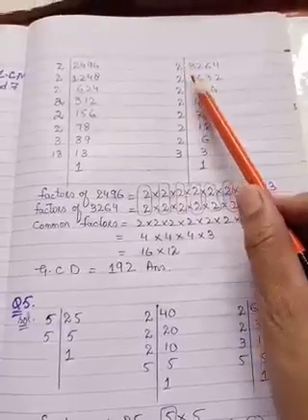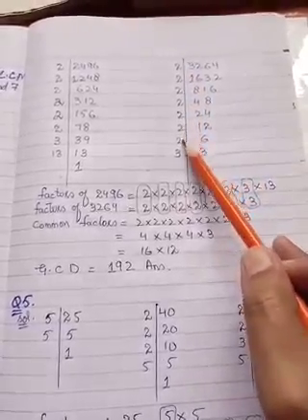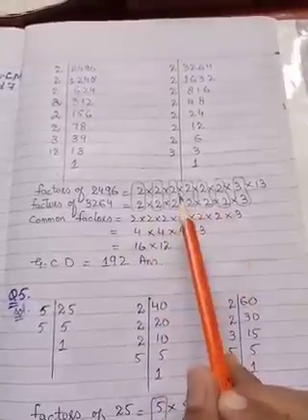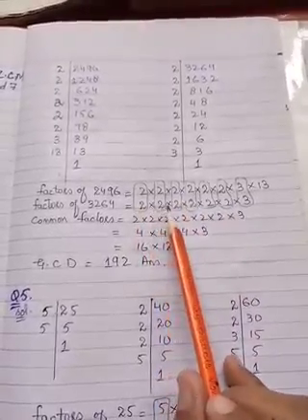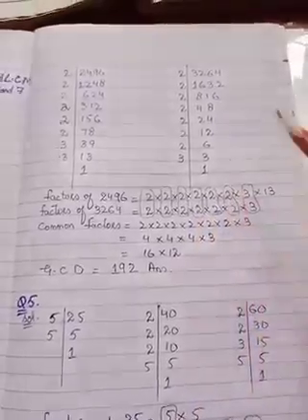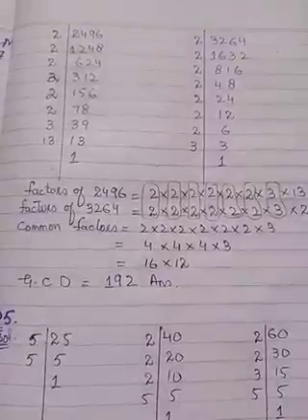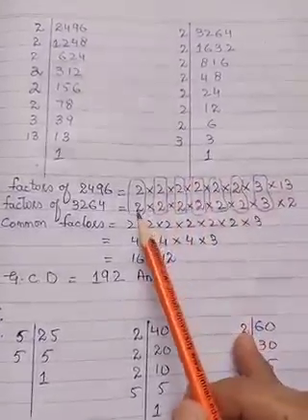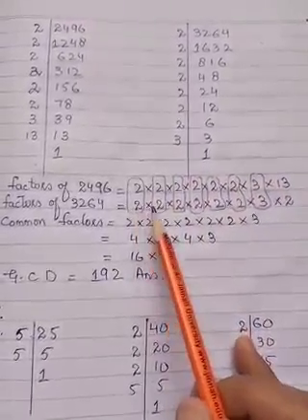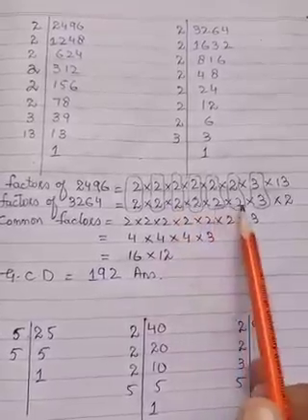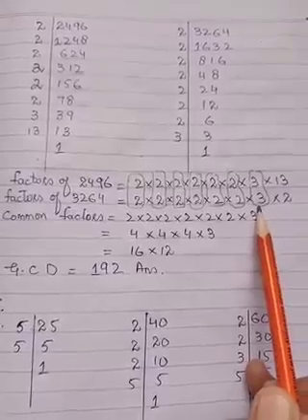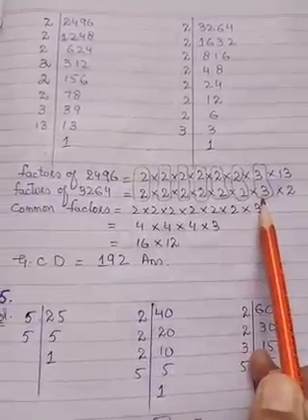I got 7 2s and 1 3. Then I make the pairs: 6 pairs of 2 and 1 pair of 3. These are the common factors.